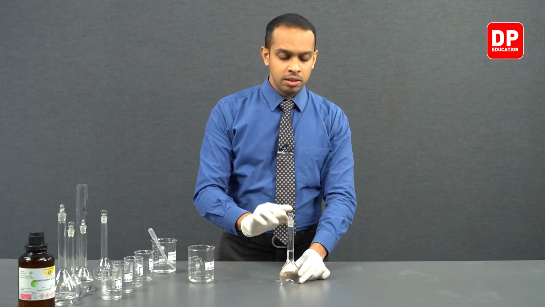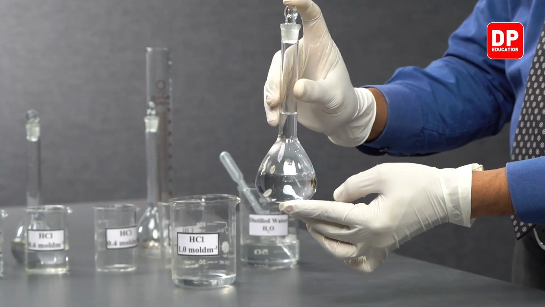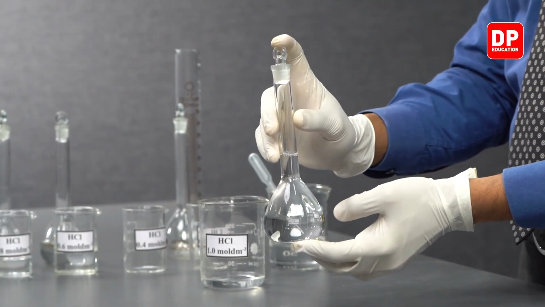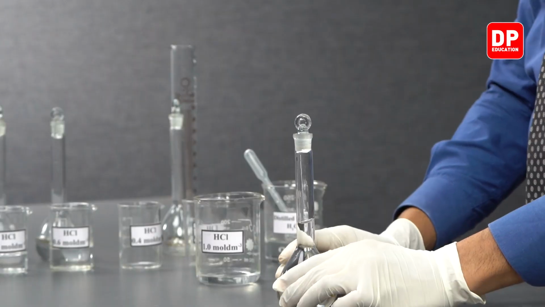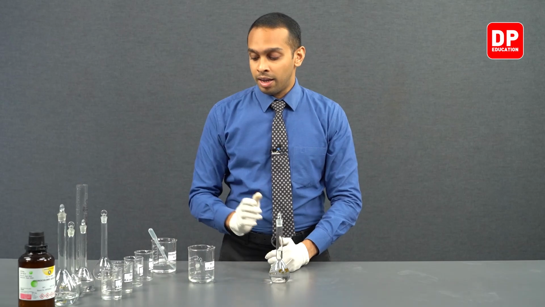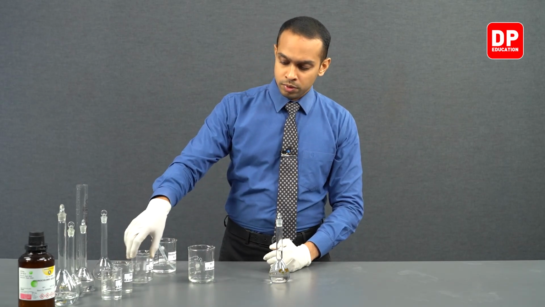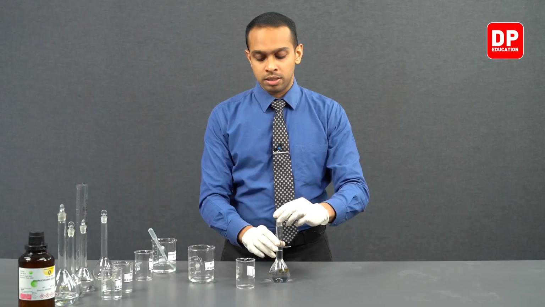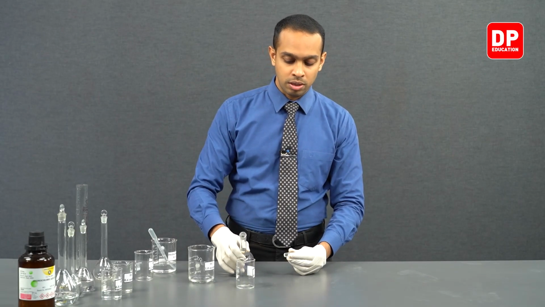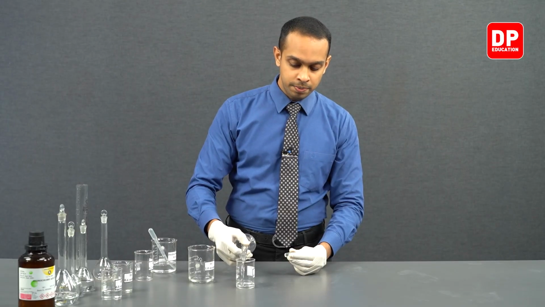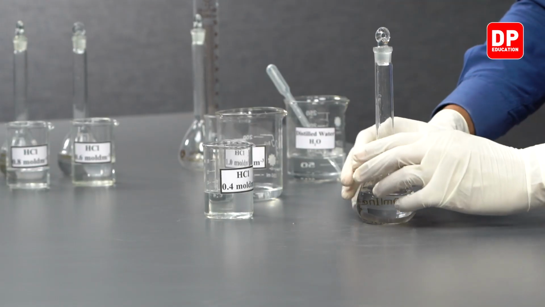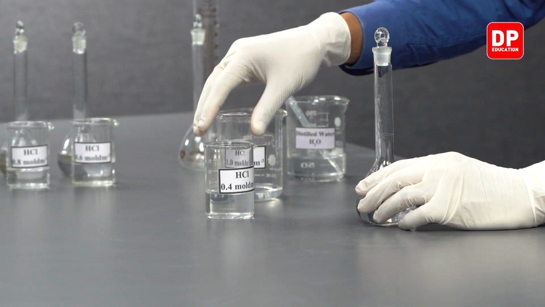After that, you can place the stopper. You can turn the volumetric flask upside down a few times like this. Then you have prepared your 0.4 moles per decimeter cubed concentrated HCl solution. So we can take this beaker that has the label 0.4 moles per decimeter cubed HCl, and we will transfer a small amount of our 0.4 moles per decimeter cubed concentrated HCl solution into our beaker.